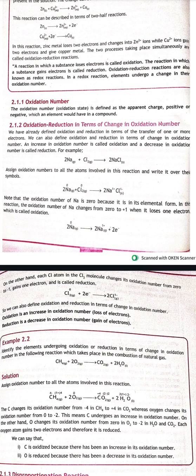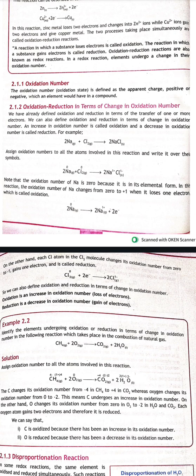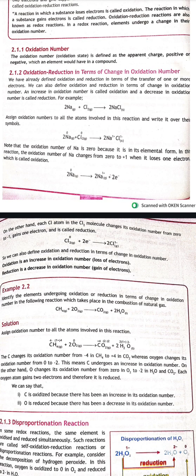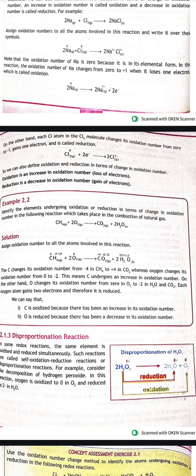For example, 2Na + Cl2 gives 2NaCl. Assign oxidation numbers to all atoms. Notice that the oxidation number of sodium is 0 because it is in elemental form. In this reaction, the oxidation number of sodium changes from 0 to +1 when it loses one electron, which is the oxidation. So Na gives Na+ + e-. On the other hand, each chlorine atom in the Cl2 molecule changes oxidation number from 0 to -1, gains 1 electron, so it is reduction.